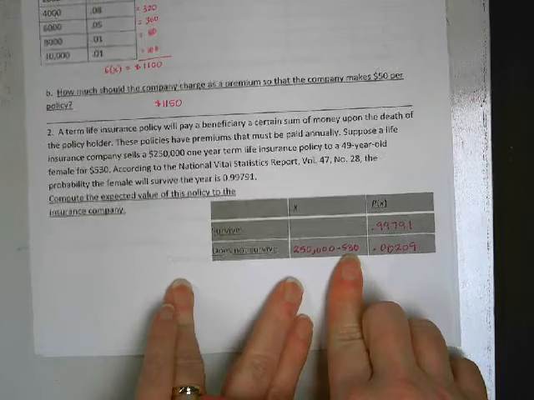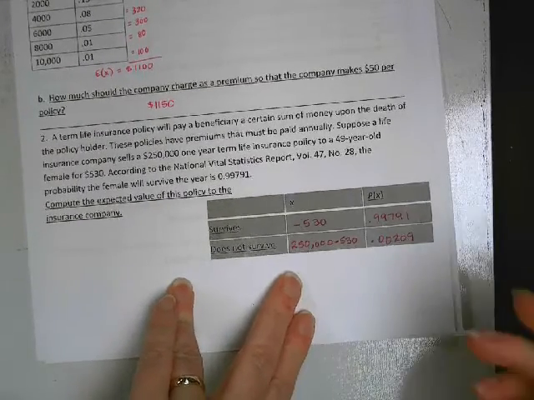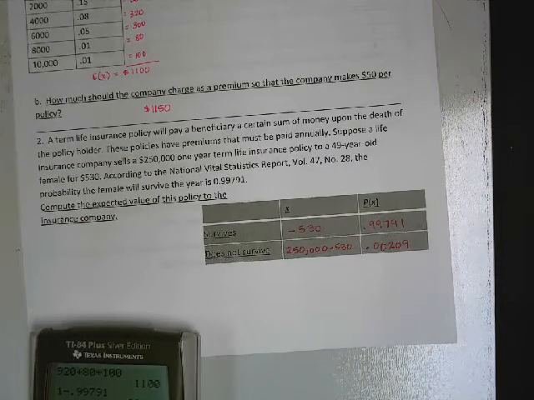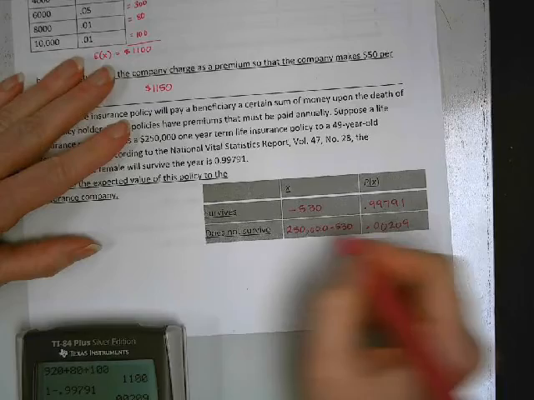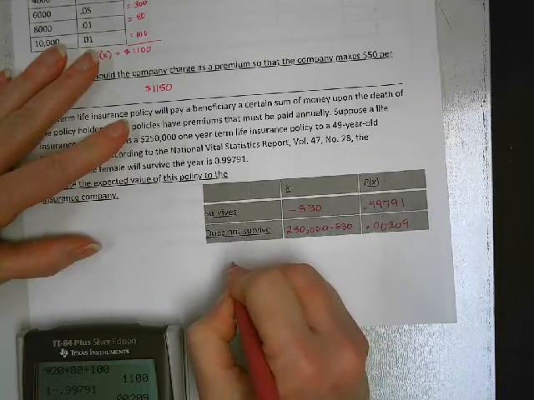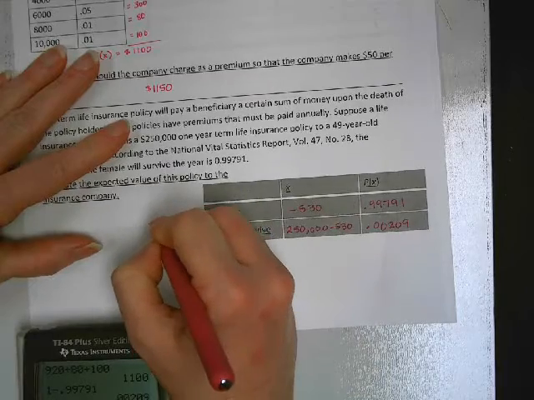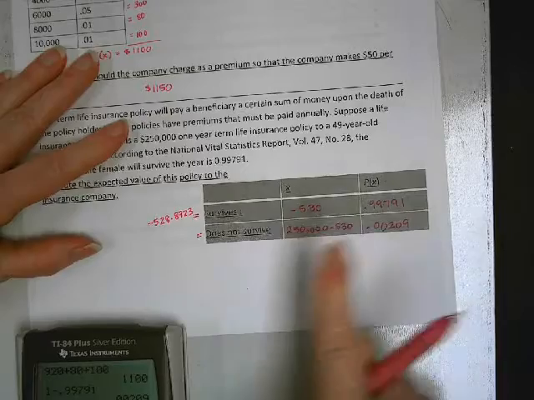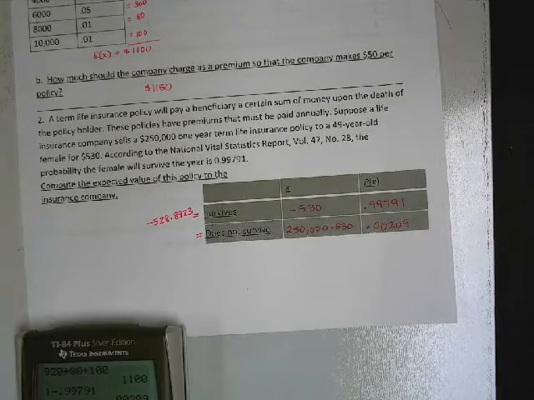The value if they survive is negative 530. All right, so negative 530 times 0.99791 gives me, I wish there was more room over here, but there's not, so I'm going to come over here, is negative 528.8923.